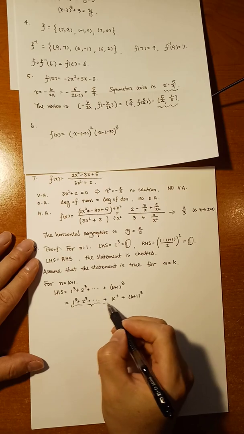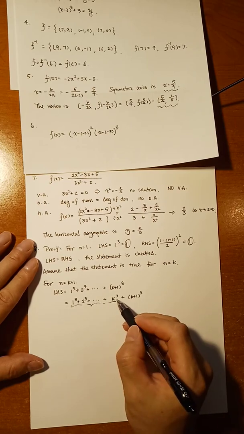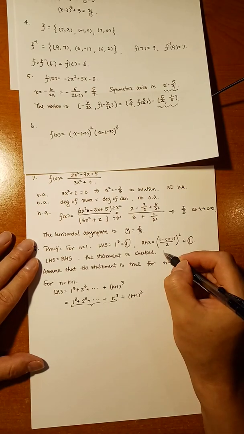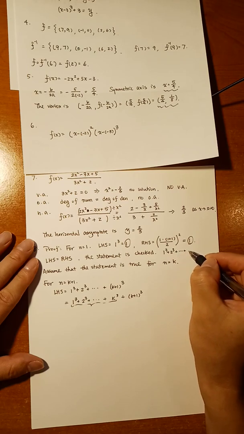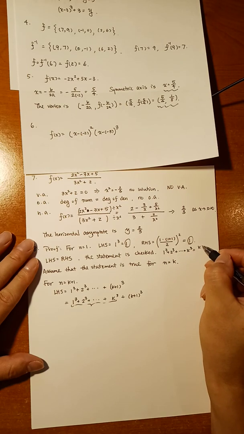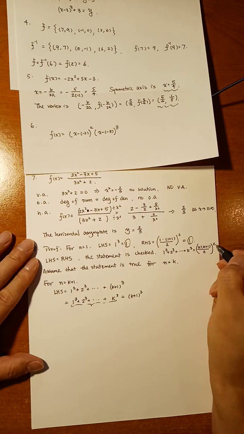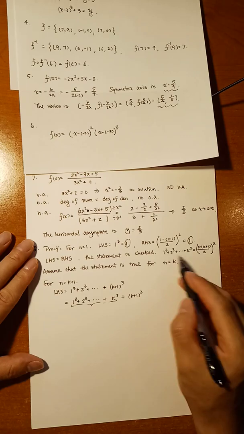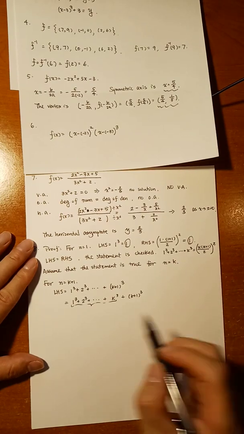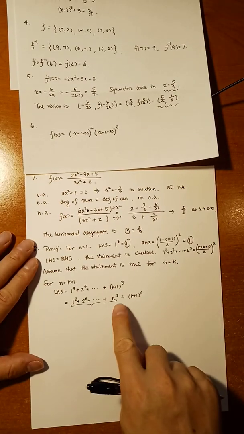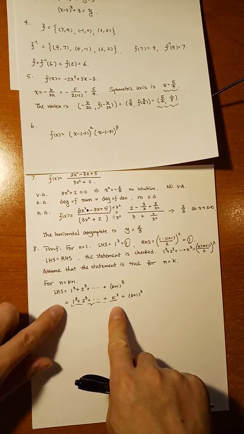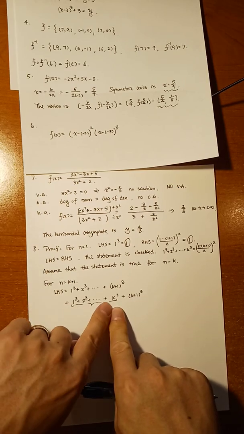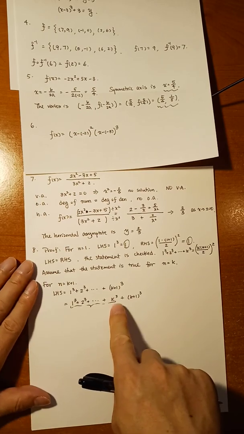And 1 cubed plus 2 cubed plus up to k cubed, I think I forgot to write, the statement is correct. It just means this is correct. Okay, so if you write one more term before this k plus 1 cubed, you will see this is exactly 1 cubed, 2 cubed, 3 cubed, 4 cubed, up to k cubed.